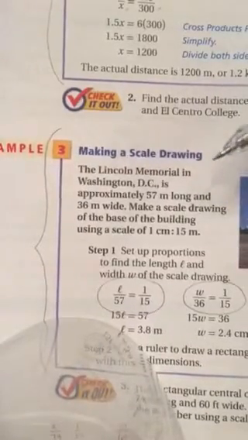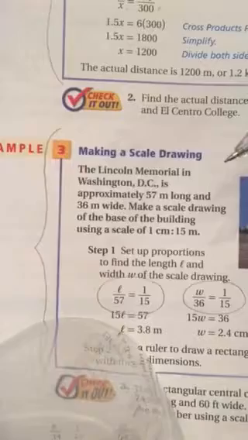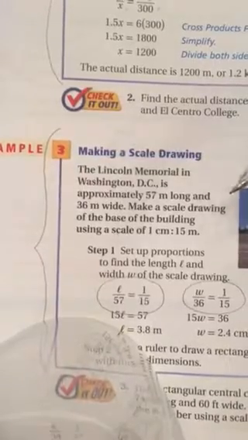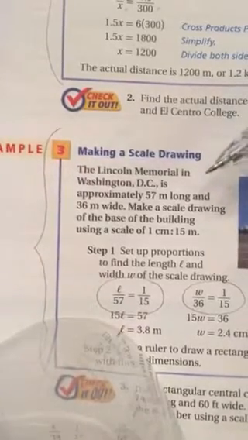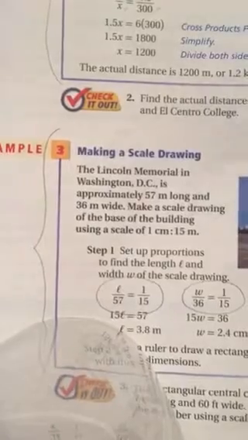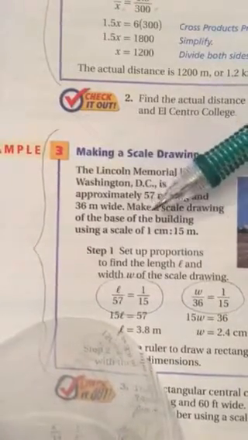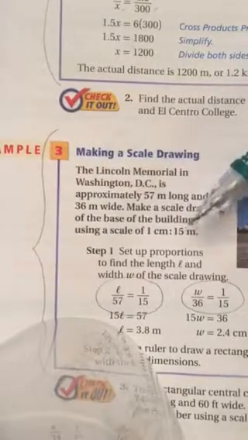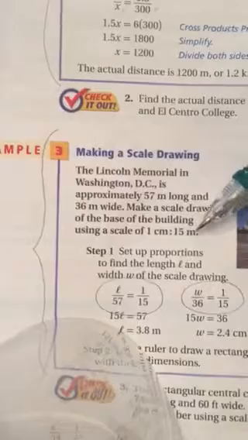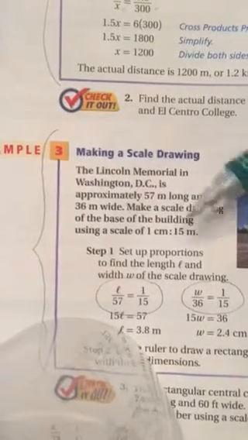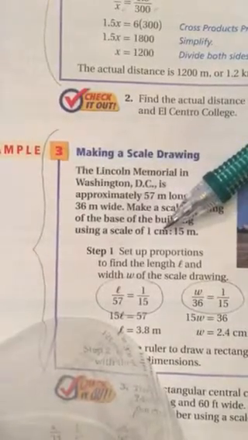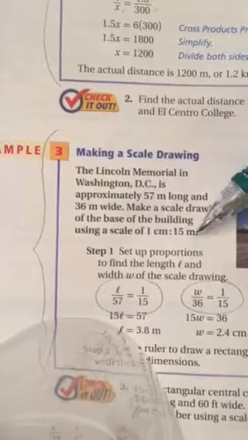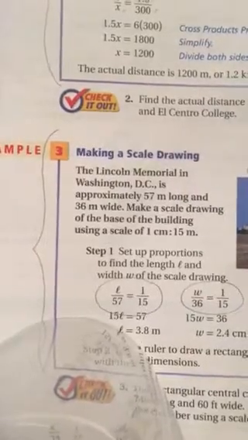The Lincoln Memorial in Washington, D.C. is approximately 57 meters long and 36 meters wide. And we're talking about the base of it. Make a scale drawing of the base of the building using a scale of 1 centimeter to every 15 meters, or 1 centimeter to 15 meters. So 1 centimeter on your paper is going to equal 15 meters of the Lincoln Memorial.